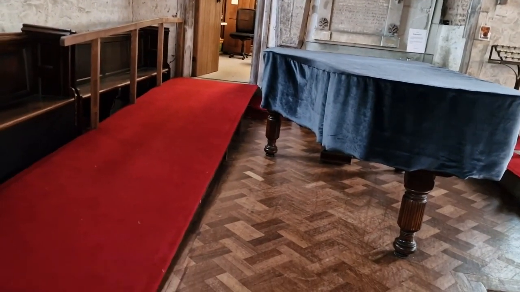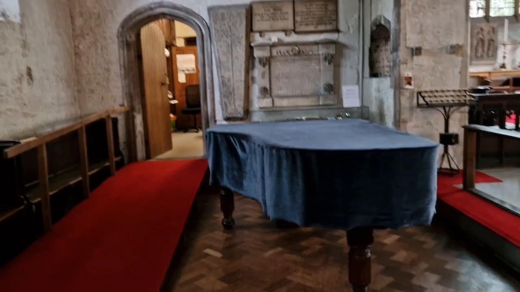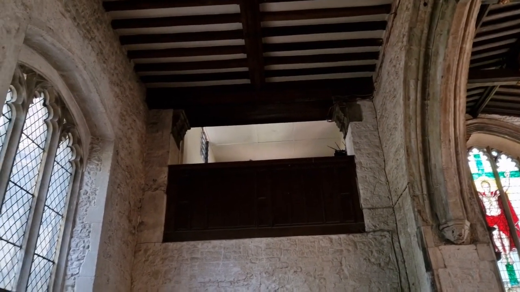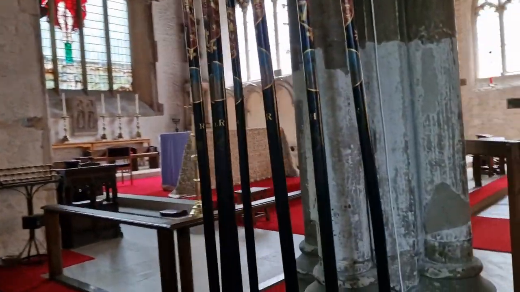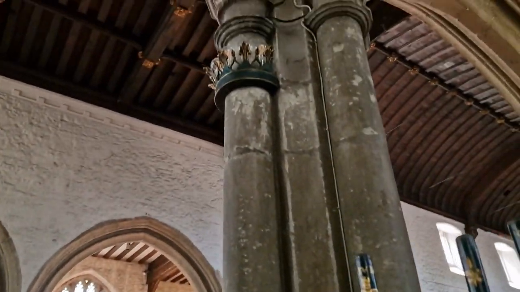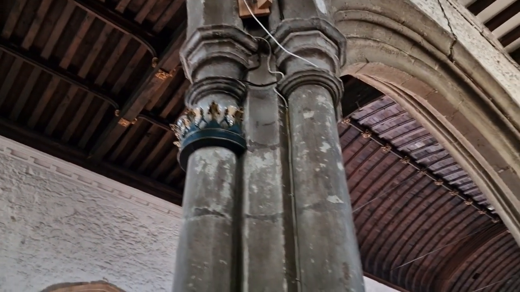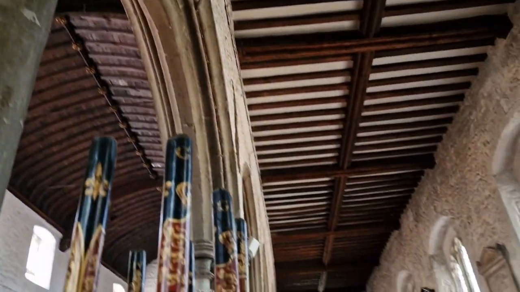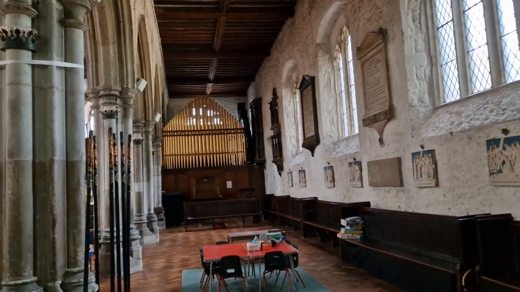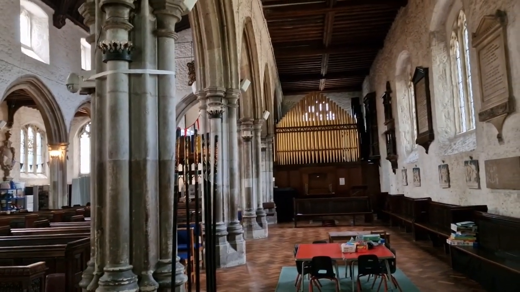Collect my things. Then you've got a gallery up there. Bell Tower visits, they do, but only on open day. So we'll have to wait for open day for that. And then you've got the organ there. And there's more sideman staves over here as well.